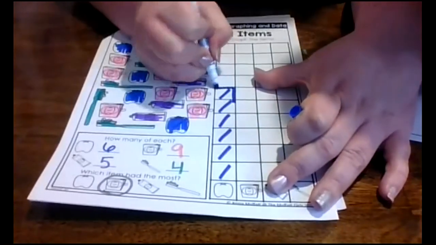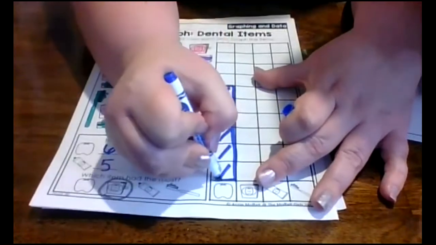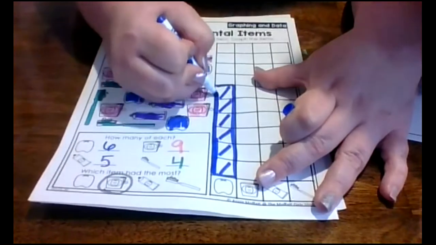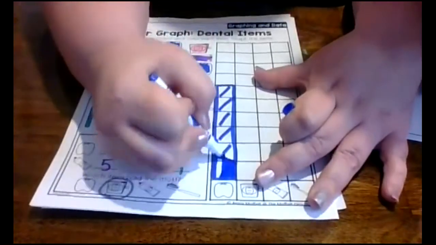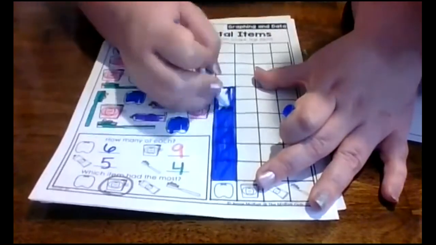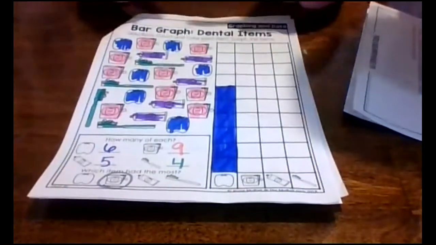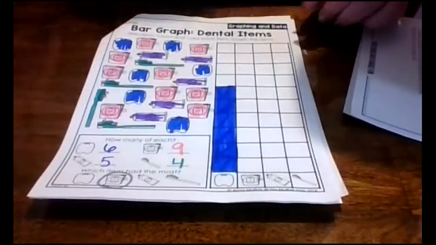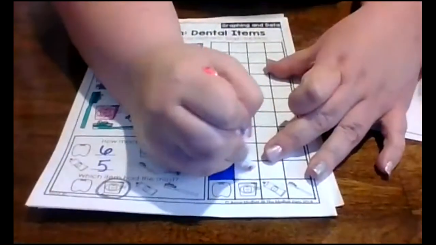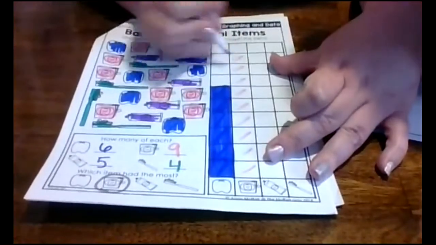I always encourage you to outline your column, then color it in so you don't get messy. I've had a lot more years of practice. Okay, now our floss is next. So 9: 1, 2, 3, 4, 5, 6, 7, 8, 9.